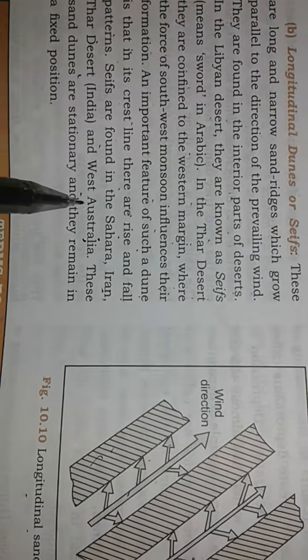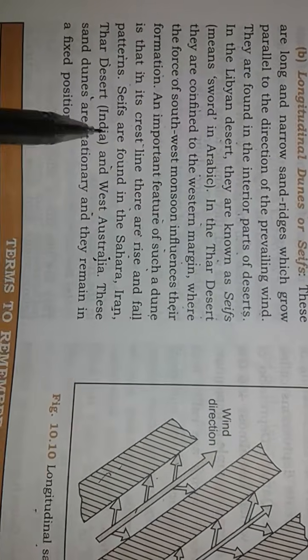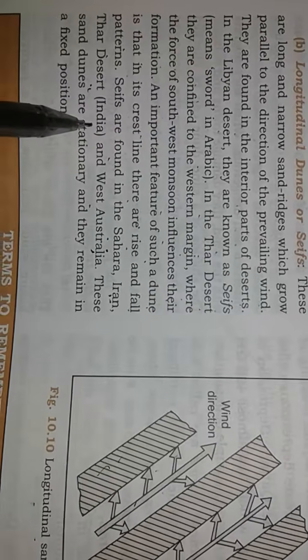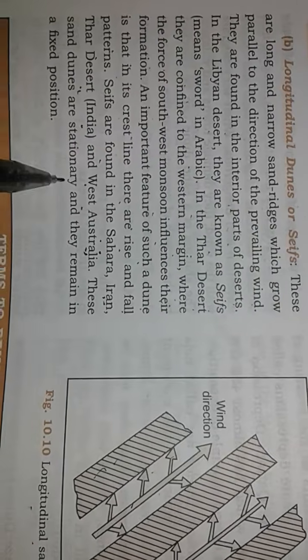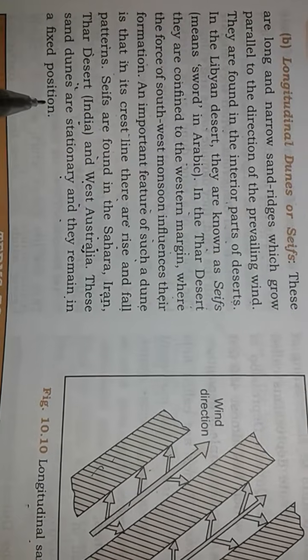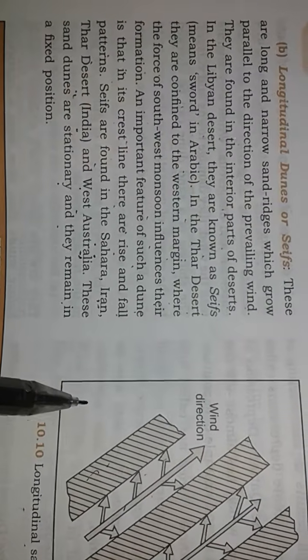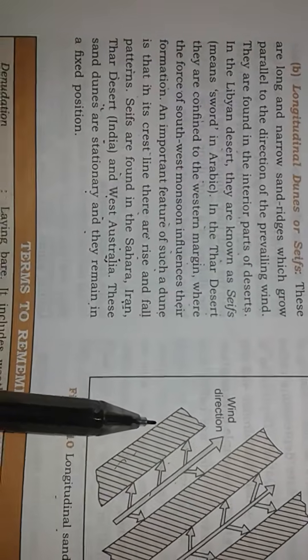Safes are found in the Sahara, Iran, Thar desert and West Australia. In which deserts are the safes or longitudinal sand dunes formed? They are formed in the Sahara, Iran, the Thar desert in the western part of India, and Western Australia. These sand dunes are stationary and they remain in a fixed position. They are permanent sand dunes. Safes are permanent sand dunes, and along the longitudinal direction of the wind, the safes are created.